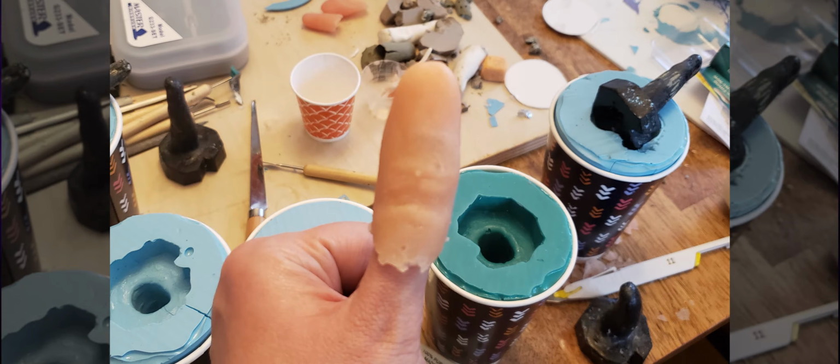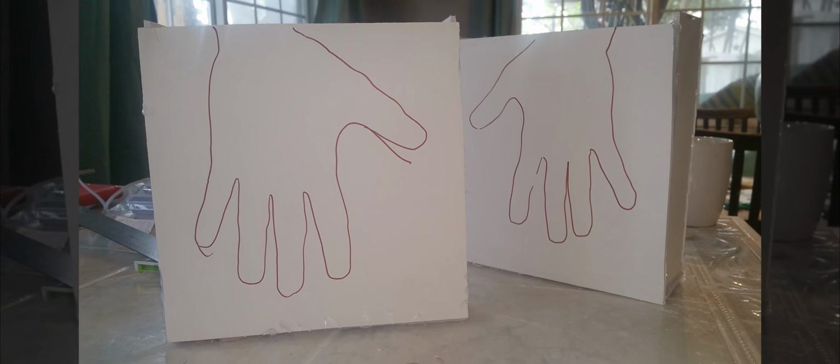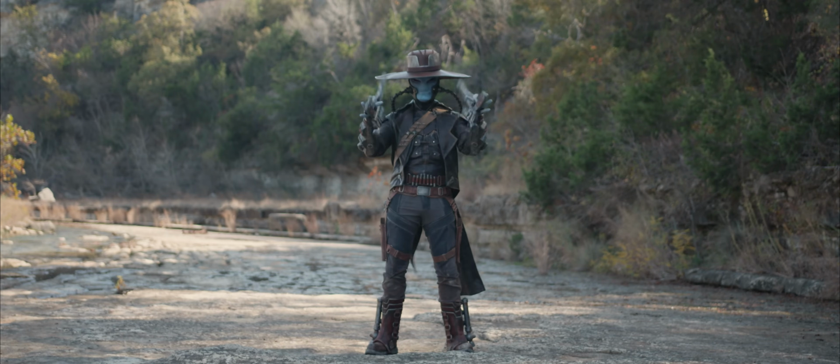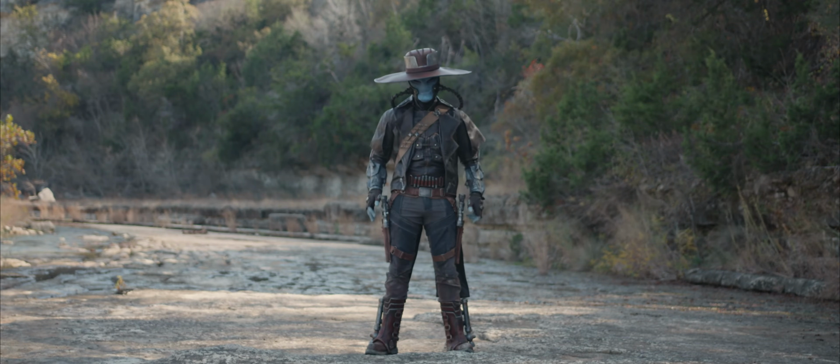With the fingers, first we started with a really hard substrate. They were unbendable and it wasn't working. We couldn't keep them on. There was no way to make this really practical because he had to be able to articulate his fingers. Like spinning those guns was not going to happen with hard fingertips.